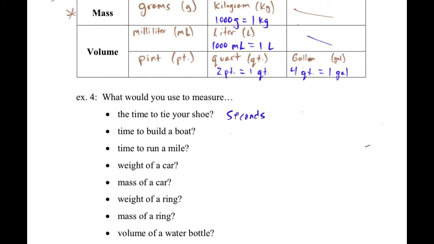Time to build a boat. Probably hours. You could maybe argue days or something like that. Days, years. Hours is good. If on a quiz or test you put down days for time to build a boat, I'd smile and nod and give you full credit. Years, I'd probably shake my head. I wish you'd done this, but I'd probably let you get away with it. So there's some flex in there. Fair enough. You don't need to read my mind.